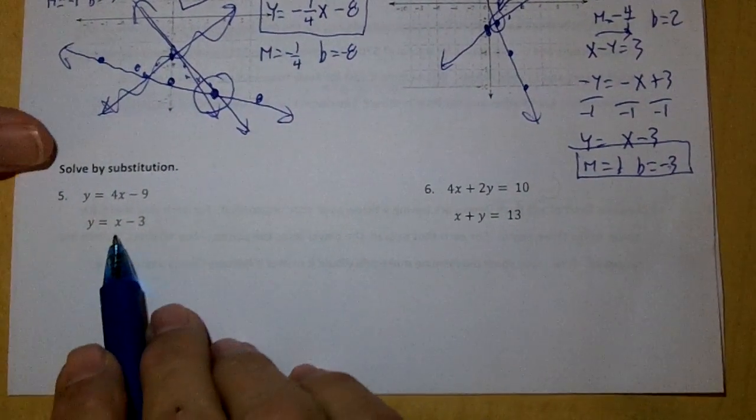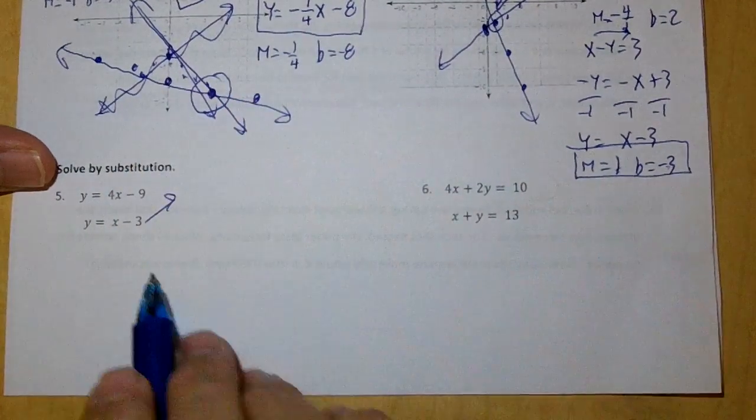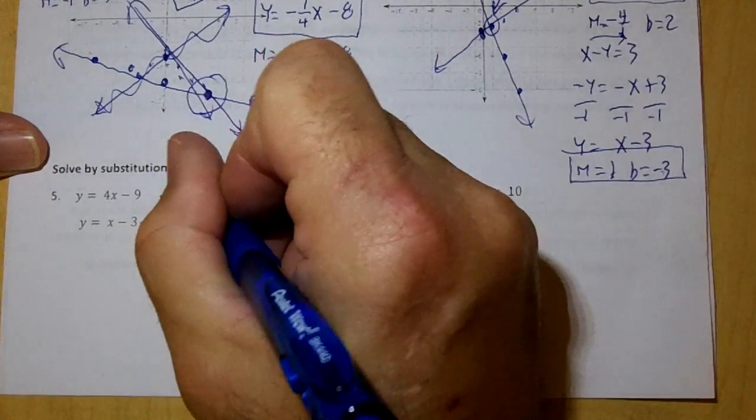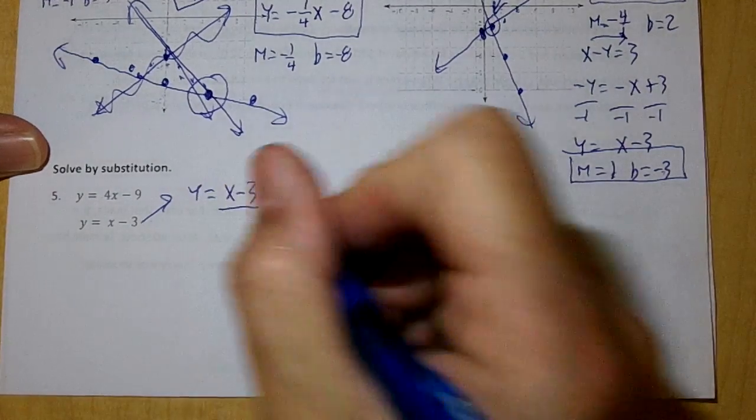Number 5 and 6, solve by substitution. Okay, I'm going to write this one over here. The bottom one is a little bit simpler. There's less coefficients. So I'm going to have y equals x minus 3. And I'm going to underline x minus 3.